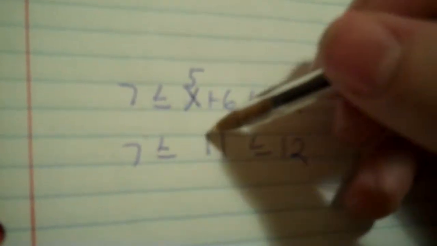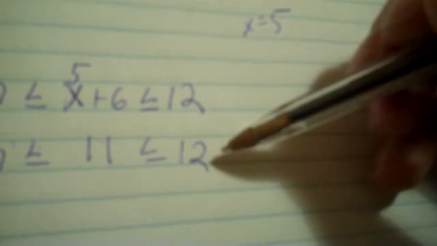Does it eat the bigger number here, 7, 11? Yes, it does. Does it eat the bigger number here? Yes, it does. So 5 is a yes. It's a solution. Now, what I'm trying to find is all the numbers that would be yes. Well, that's going to take forever, so that's why we want a quicker way of doing it.